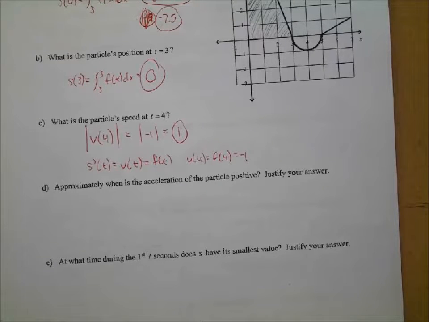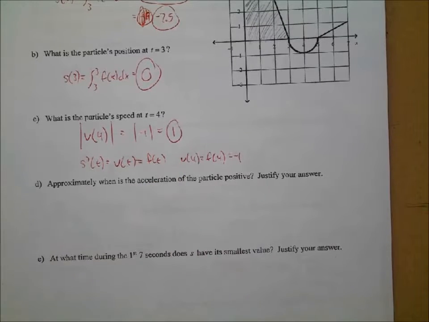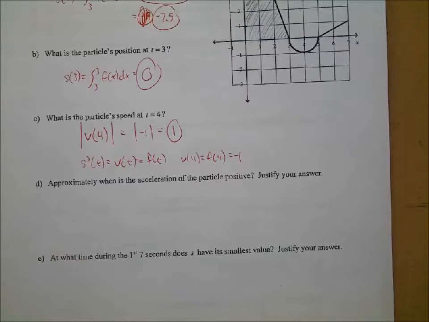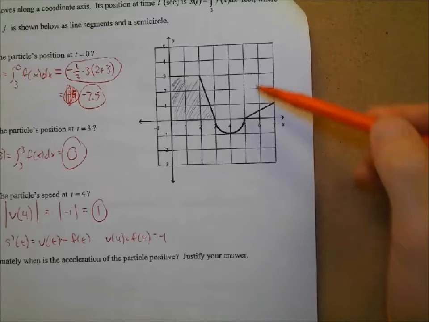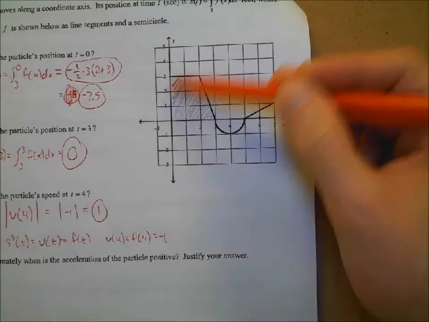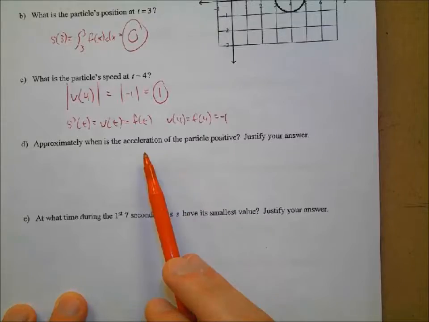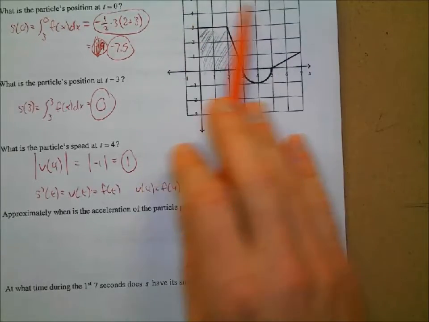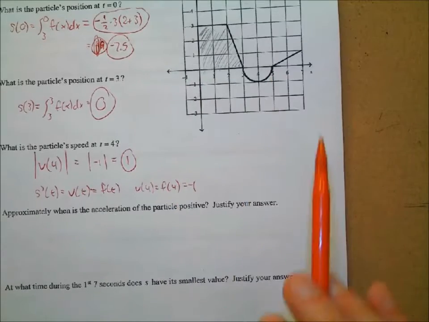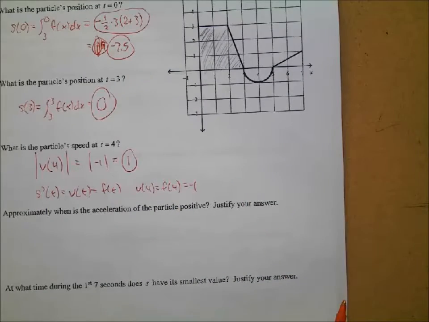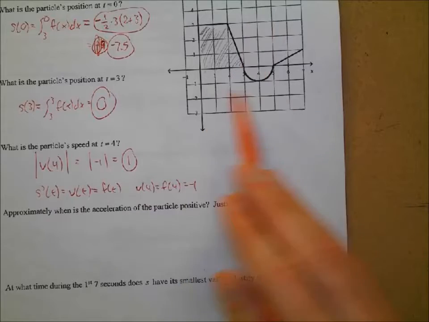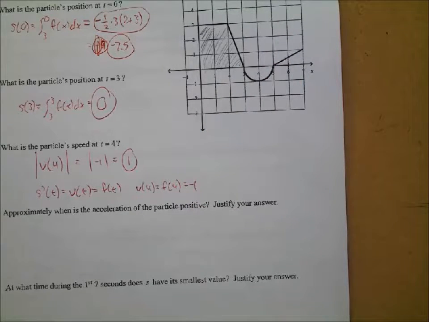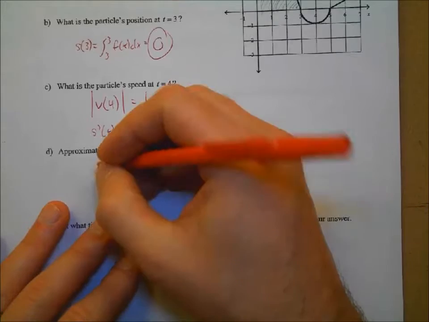Okay, so letter D, approximately when is the acceleration of the particle positive? Justify your answer. Okay, so we want to know when is the acceleration positive. If we're talking about acceleration, we're talking about the derivative of this function, right? And so if the derivative of this is positive, how is it going to show up in the original function here? It's where the function's increasing. Exactly right. So for what intervals is this function increasing?